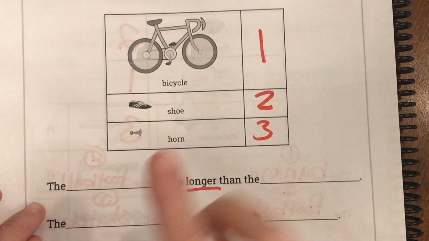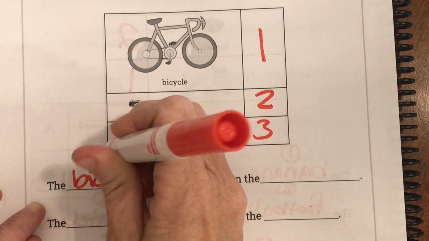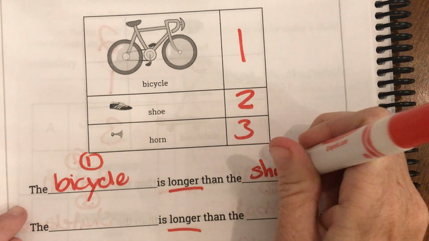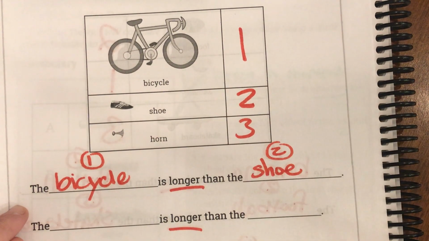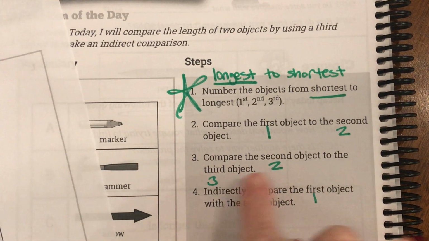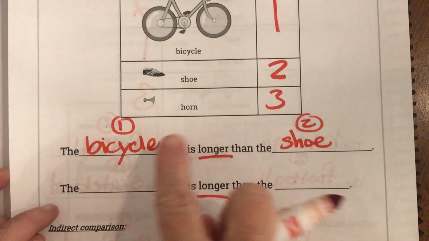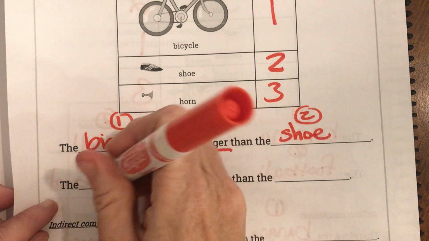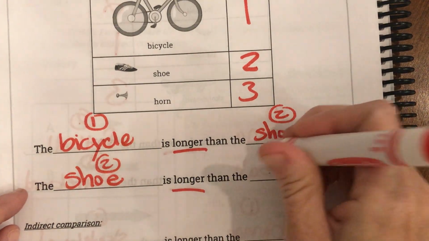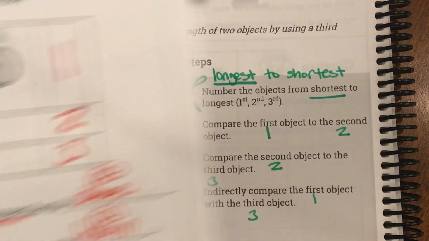So I'm going to say the bicycle, which is my first object, is longer than the shoe, which is my second object. Okay, then I'm going to compare the second object to the third object. Okay, so the shoe is longer than the horn. Okay, now let's look at our last step.